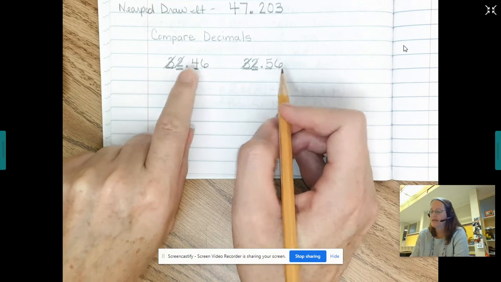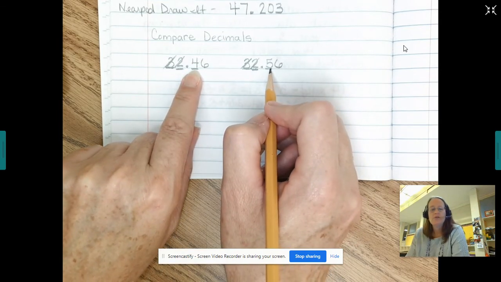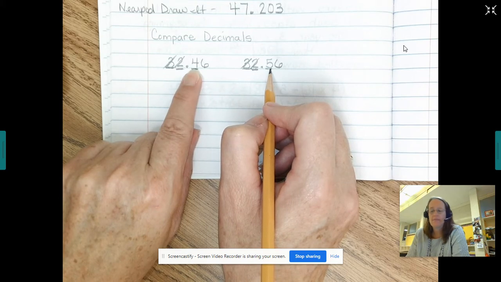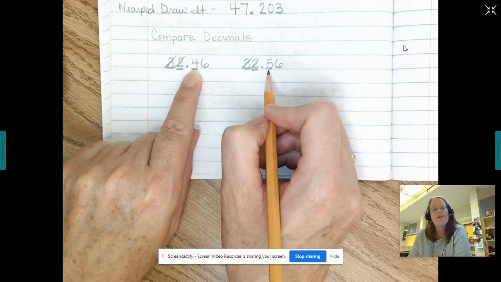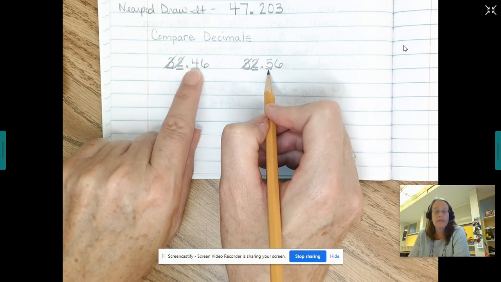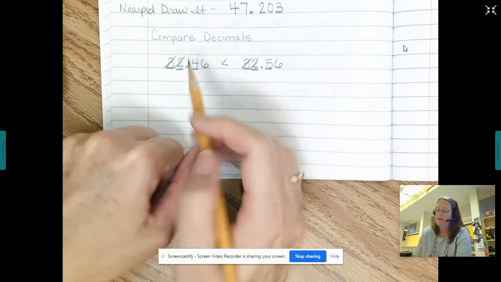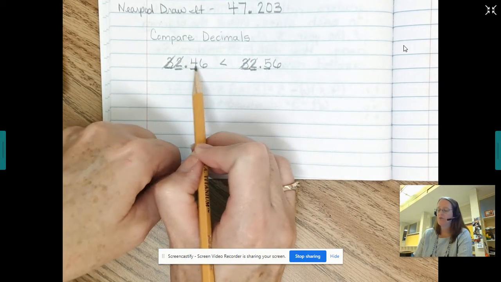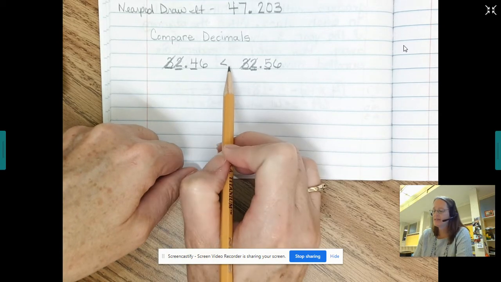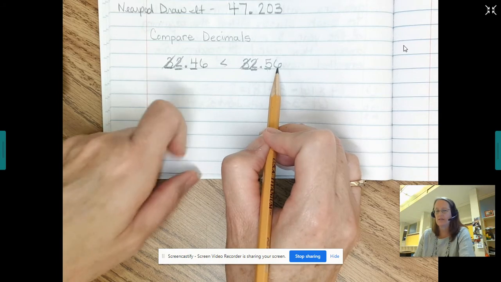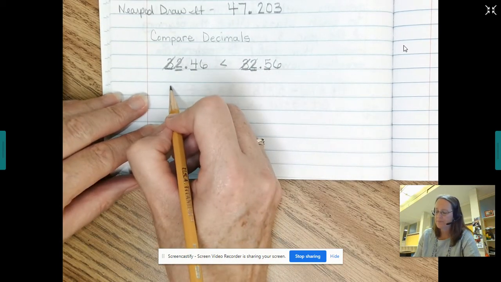I'm going to move to the tenths place. So in the first number, I have 4 tenths, and in the second number, I have 5 tenths. Well, I know that 4 tenths is less than 5 tenths, so that means that 32 and 46 hundredths is less than 32 and 56 hundredths. Let's try another one.